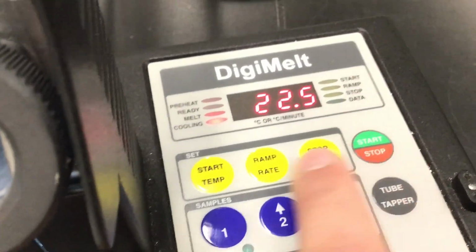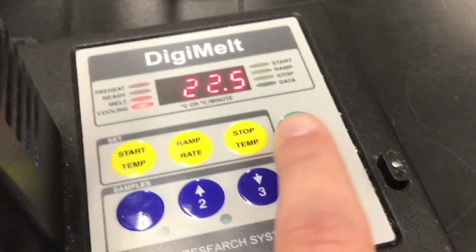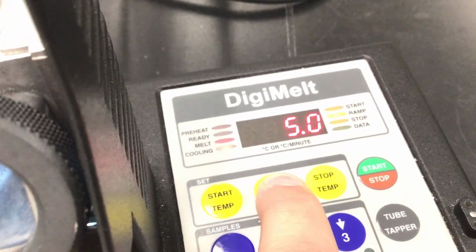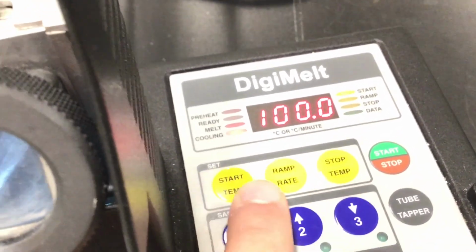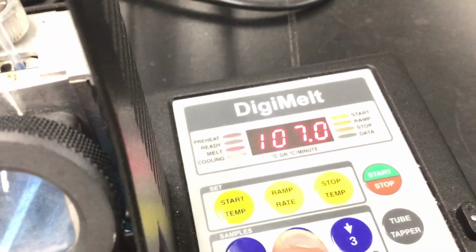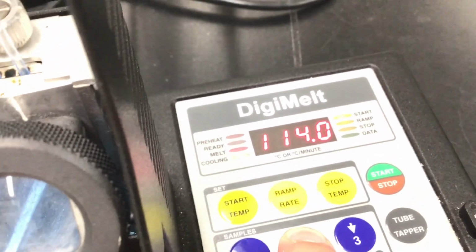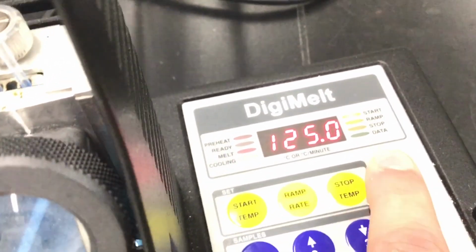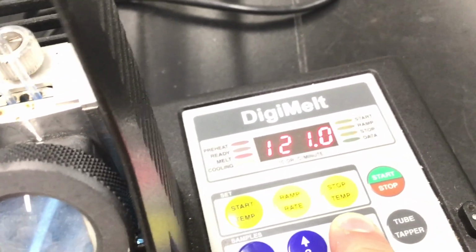So right now it's at room temperature, but you can have it speed up to a specific temperature and then slow down at the ramp rate you'd like. So we'll have the ramp rate be 5 degrees a minute, and we'll have it slow down when we reach, we can do it at maybe 125 would be good, even 120.